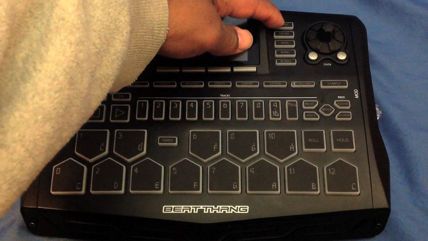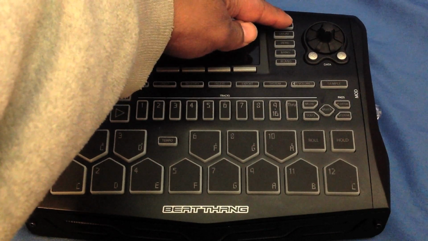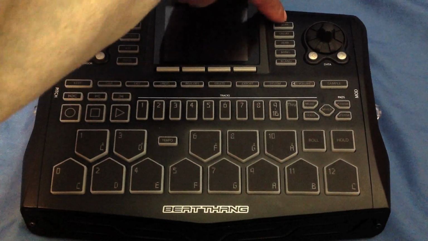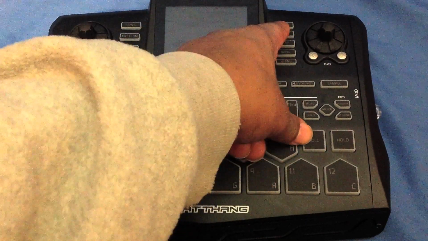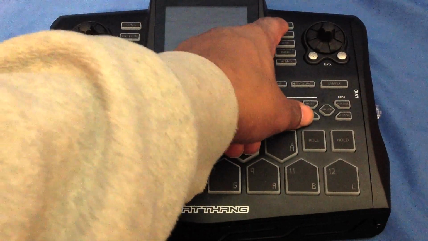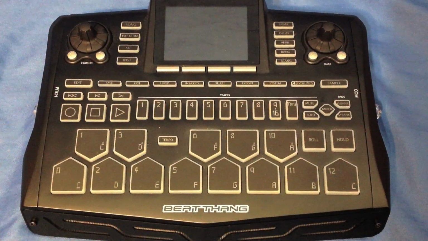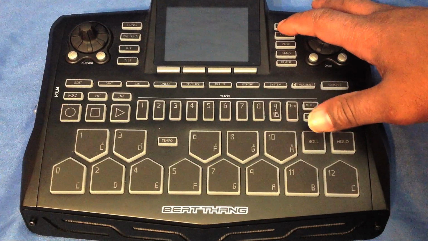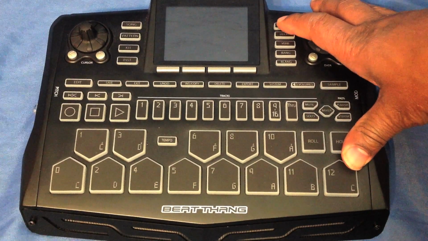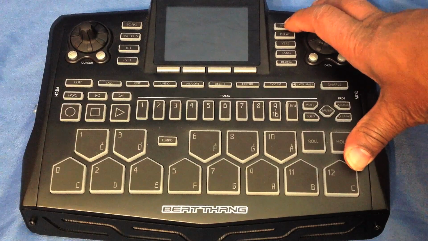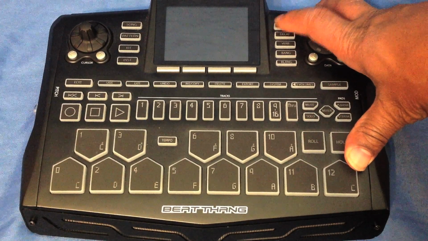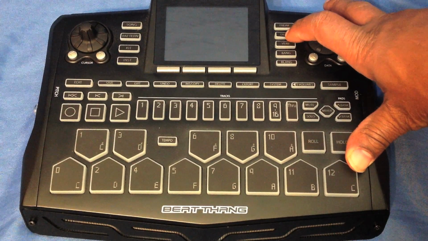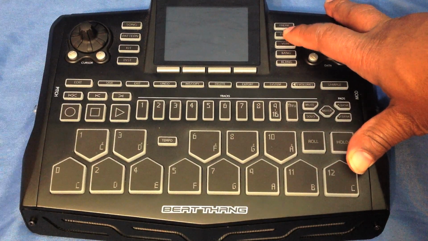Now, on the top right here, the Beat Thang has something called a Freak. Freak has just a whole bunch of different effects. The only thing with the effects that I would like for them to change is that it's global. So when you put on an effect, it affects the whole track and not just the pads. If I want to assign it to a pad, but I'm pretty sure they might. I'm not even going to say if they're going to fix that, but hopefully they will.